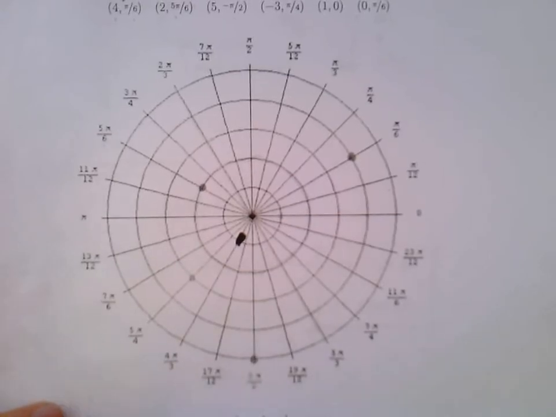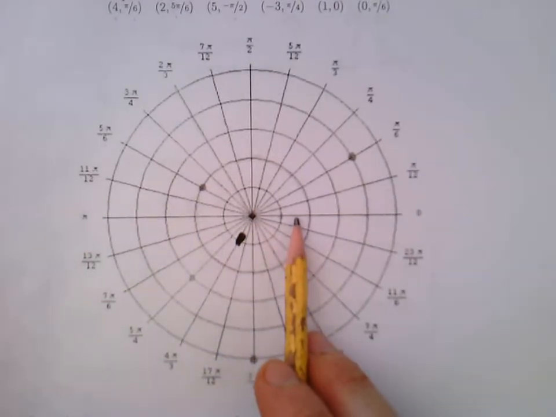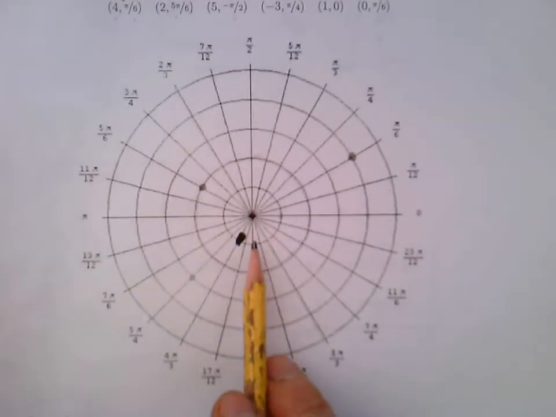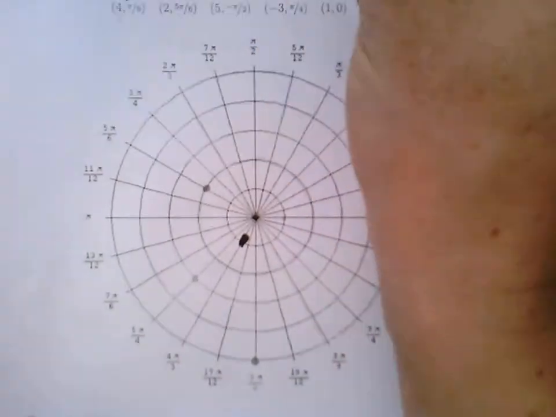So it's the same angle as 3 pi over 2. I know it's too blurry on the video here, but on your own paper, 3 pi over 2 down there is the same as negative pi over 2. So I rotate negative 90 degrees, negative pi over 2, and then go out 5 units. And we got that one.